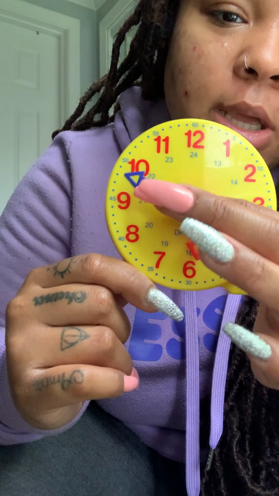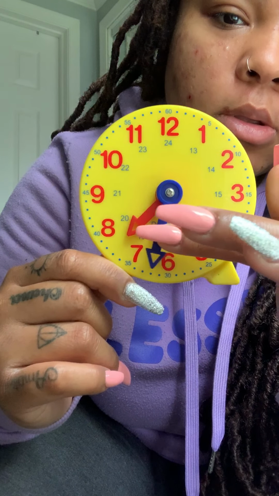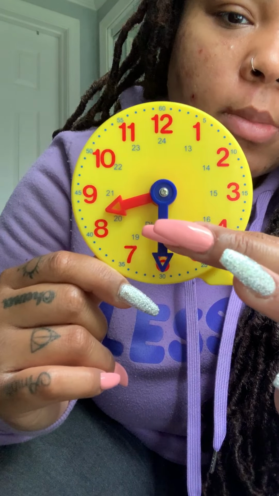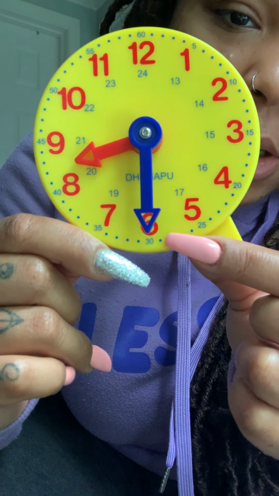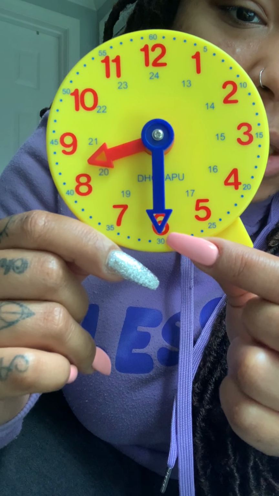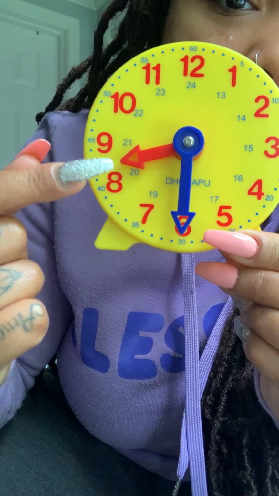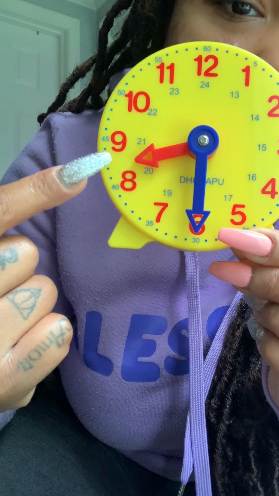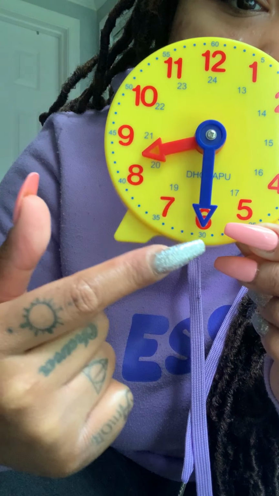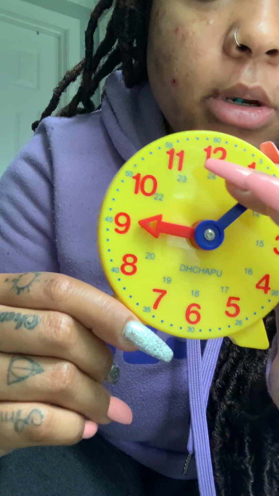Notice they're moving around together. Okay, so now we know that our minute hand is on the 6 and it is going to mean 30 because the minute hand counts by fives. And then our hour hand is in between 8 and 9. Now it didn't get to 9 yet, so we're going to go with the 8. We can't pick 9 because it didn't get to 9 yet. So right now the time is 8:30. Okay? So let's try another one.